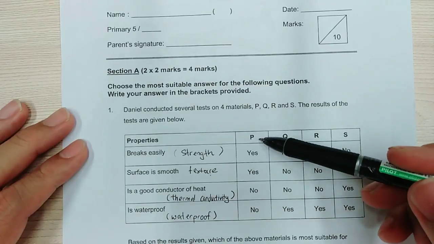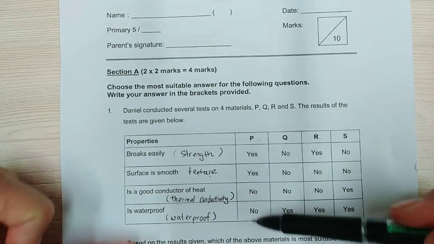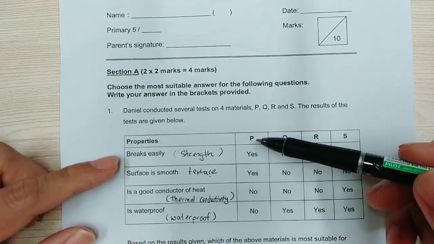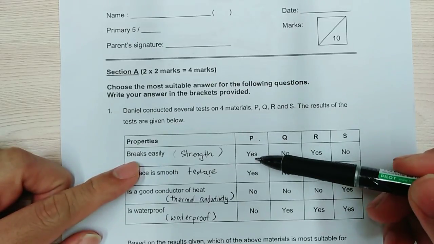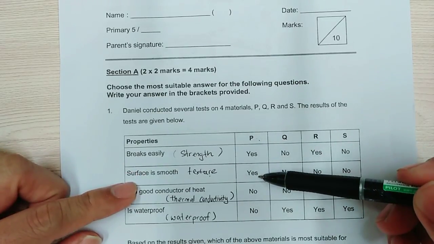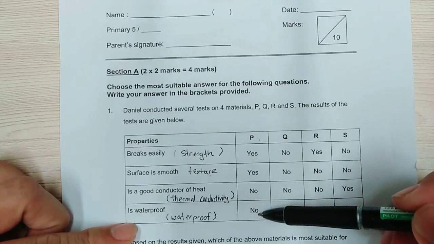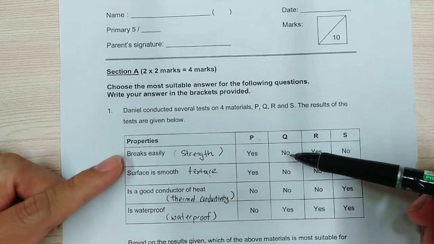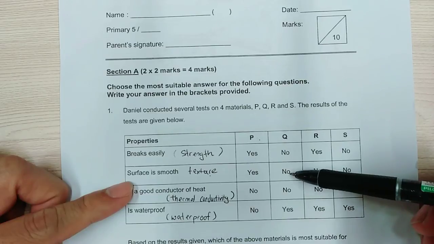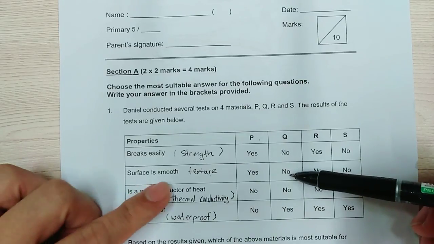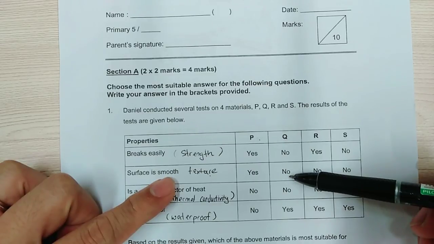Right, so material P is something that, how do you read this table? This way. Material P is something that, yes, it breaks easily. Yes, surface is smooth. No, it's a poor conductor of heat. And no, it is not waterproof. Now Q is something that breaks easily, has a rough surface. How do you know it is rough? Because it says no. Is it smooth? No, it is not smooth.